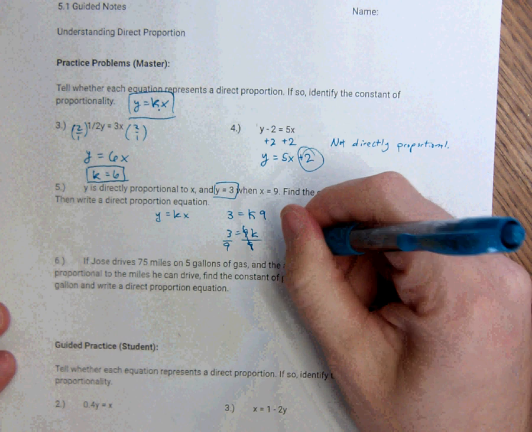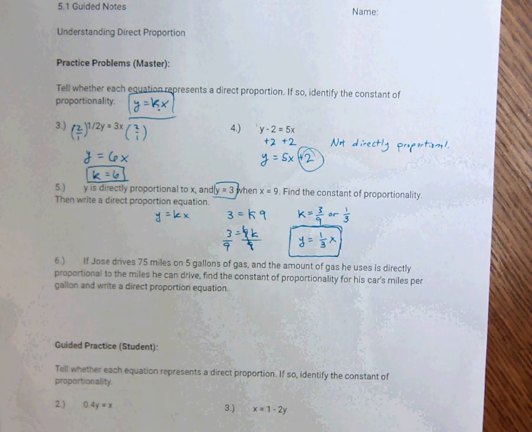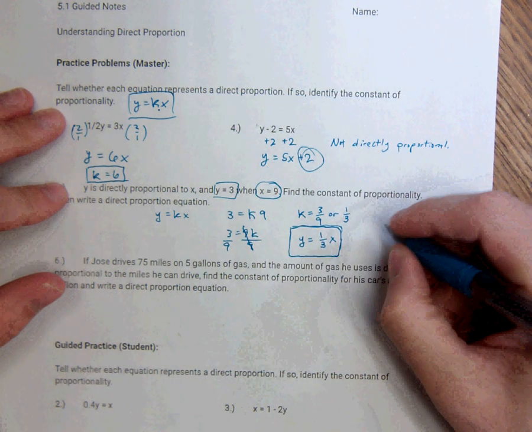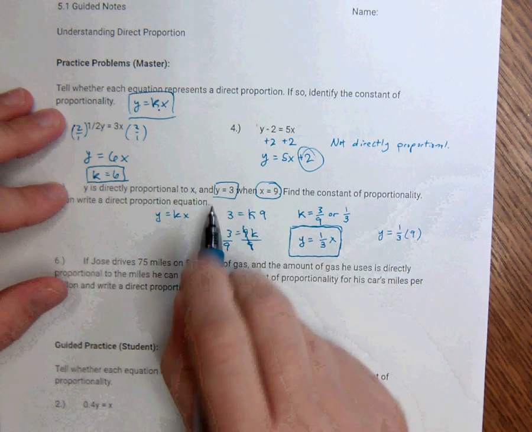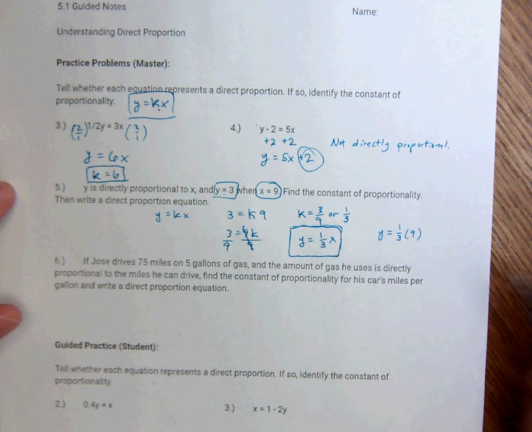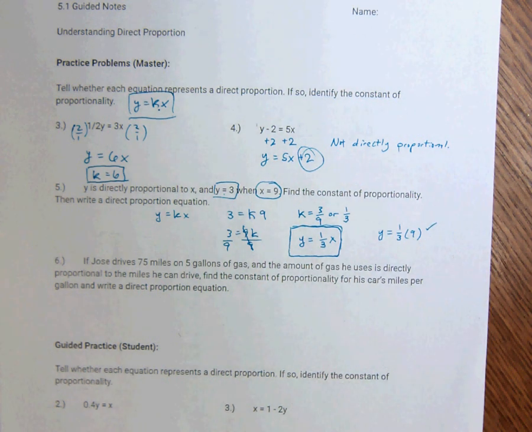And let's talk about why this makes sense. If I were to plug back in x equals 9, so we'd say y is equal to 1/3 times 9, does y equal 3? So 9 divided by 3 is 3. It does. It checks out. So that's the quick way to decide whether or not you did it right.